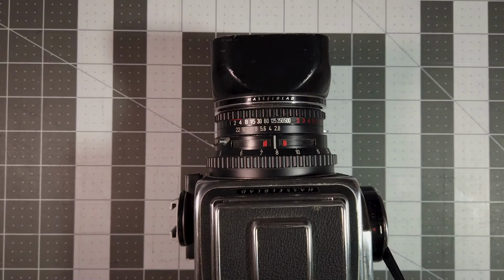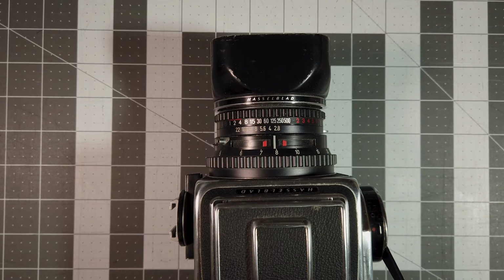So we have our camera right here. This is a Hasselblad 500CM, but this rule will work with any camera that you can set your shutter speed and your aperture. With a camera like this, you can't set your ISO because your ISO is based on the film stock that you're using, unless you're using a digital back.